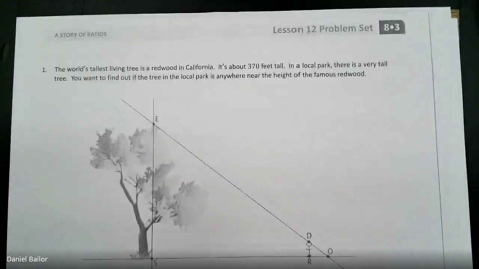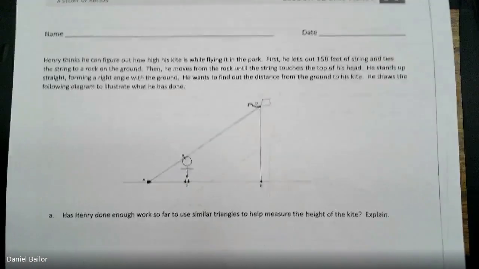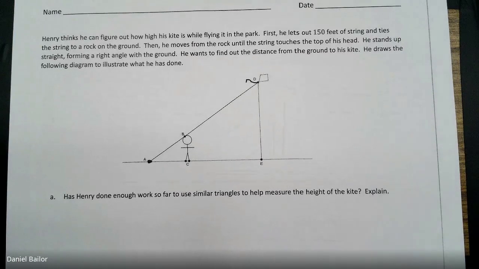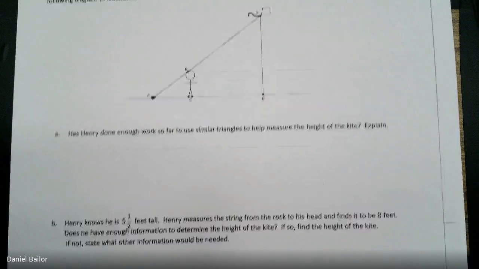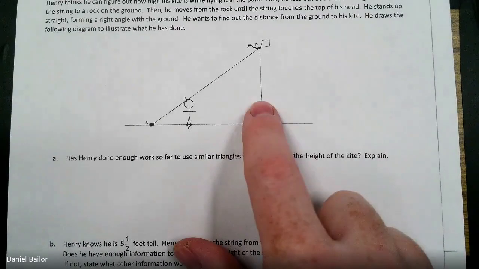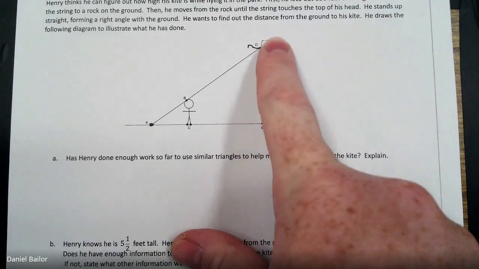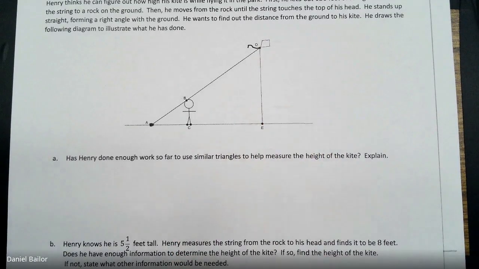After you do the problem set, you have the exit ticket, which is using similar triangles to figure out how high a kite is flying. So they tell you how much string they have, they tell you the height of your friend, and you have to figure out how high up is the kite. Distance from the ground to the kite using similar triangles.